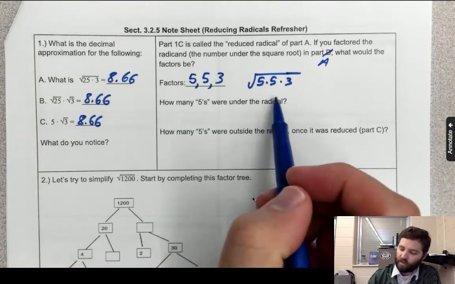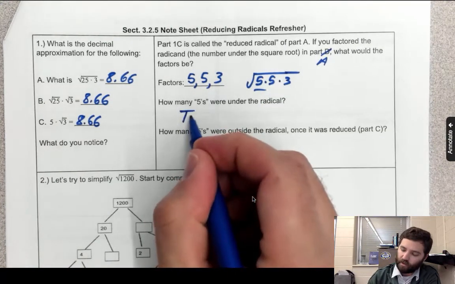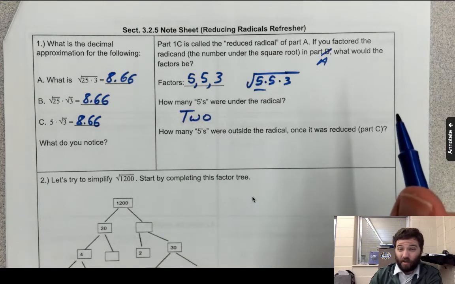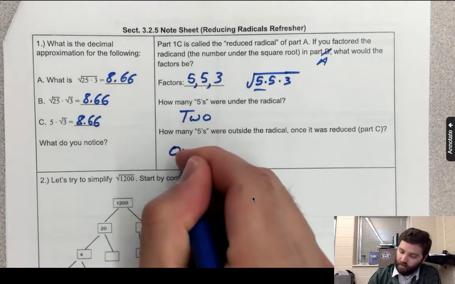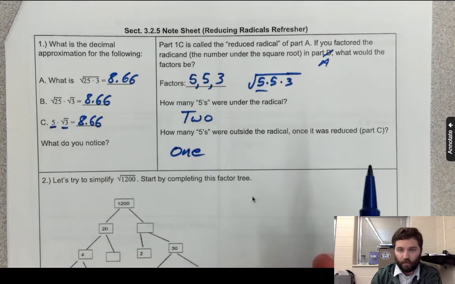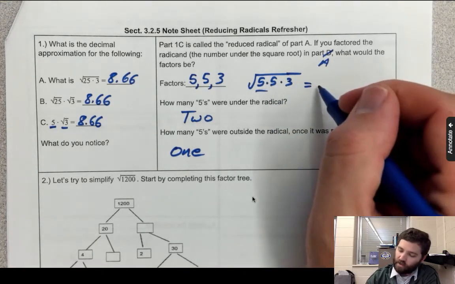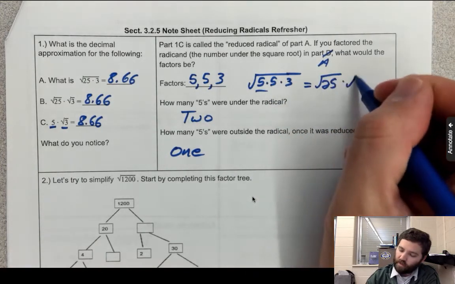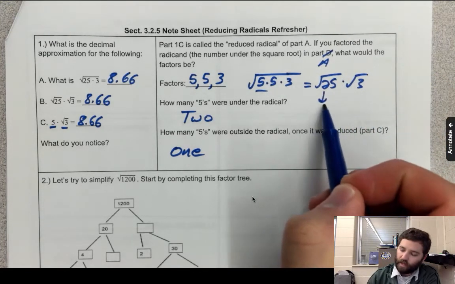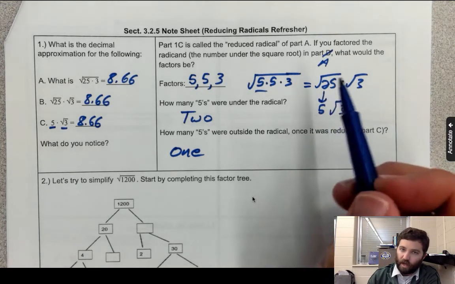How many 5s are under the radical? Well, 1. Or sorry, 2, excuse me. 2 5s are under there. How many 5s were outside of the radical once we simplified? Well, there was 1. We got down to 5 square root of 3. There was 1 5 outside. That works because we can write this as the square root of 25 times the square root of 3. And that's a perfect square. That becomes 5, and root 3 doesn't change. So that's how this breaks down.